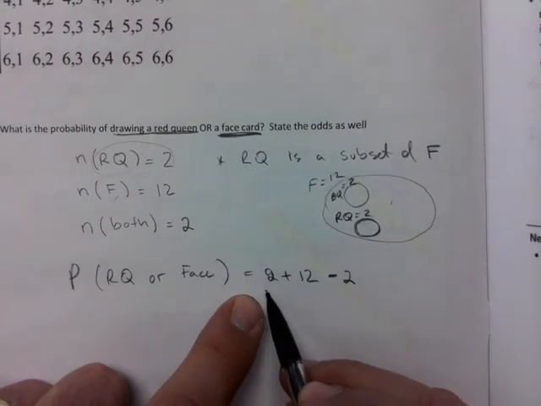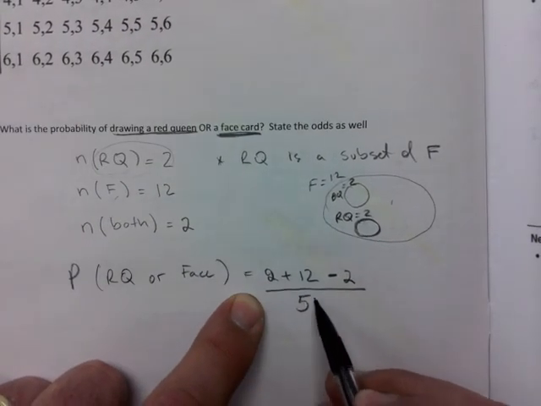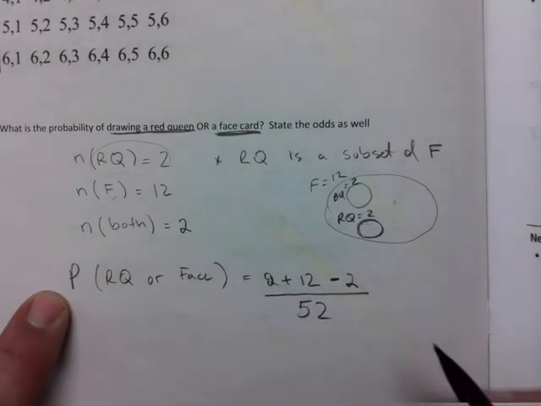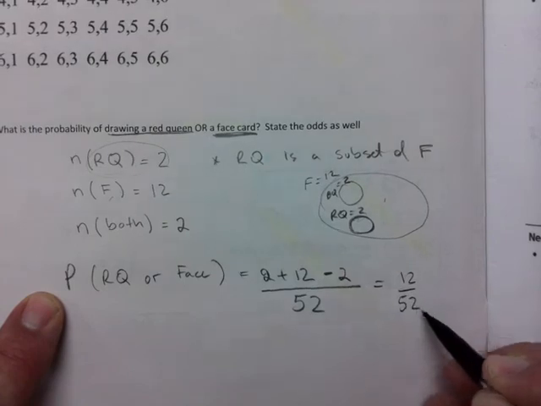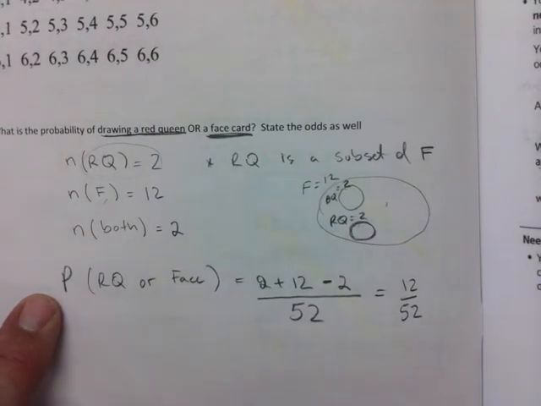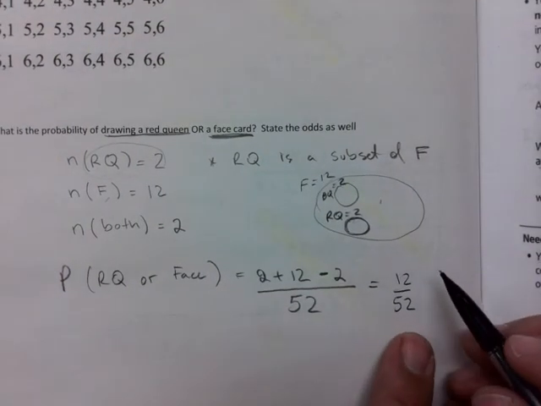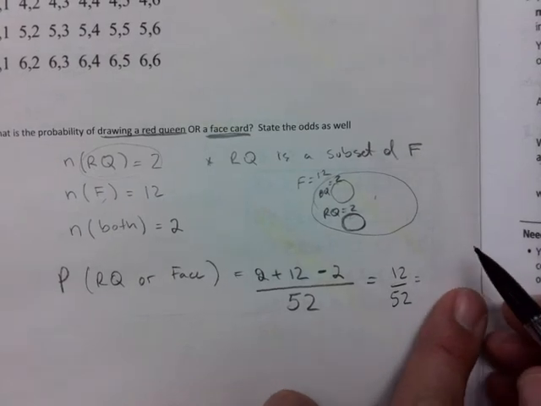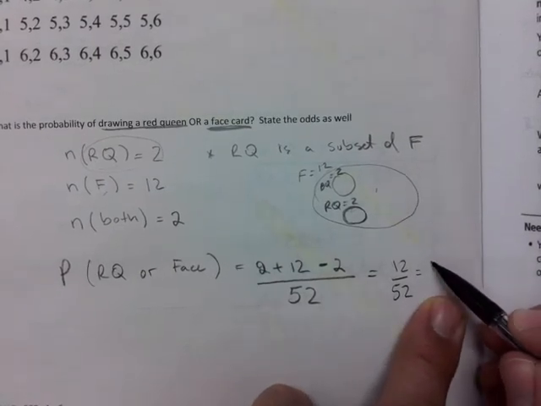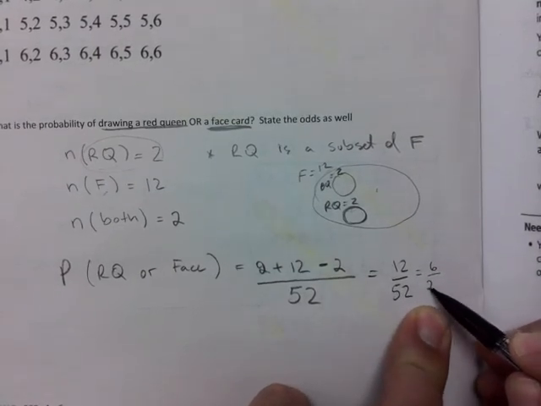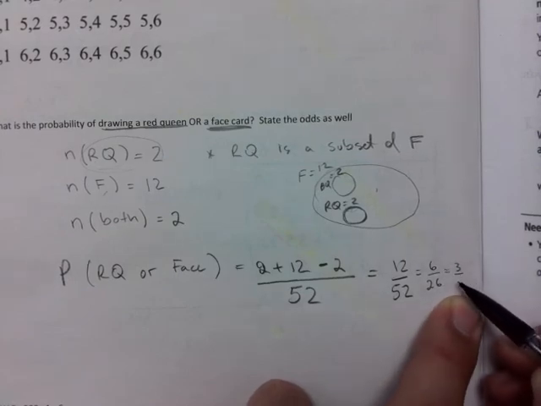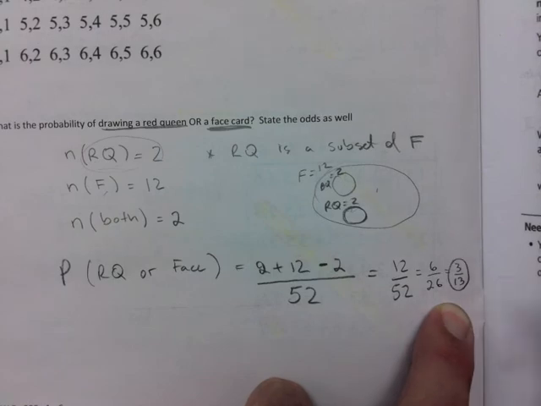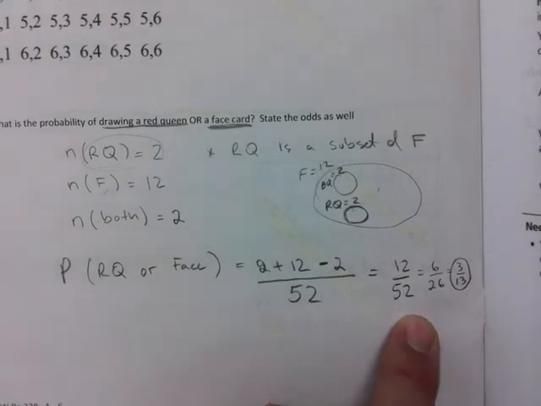And all of that is over, how many cards are there? 52, we're talking probability here. So that's actually 12 out of 52, which reduces. This splits in half to 6 out of 26. You can split that in half further, 3 over 13. Okay, so that would be your fraction.